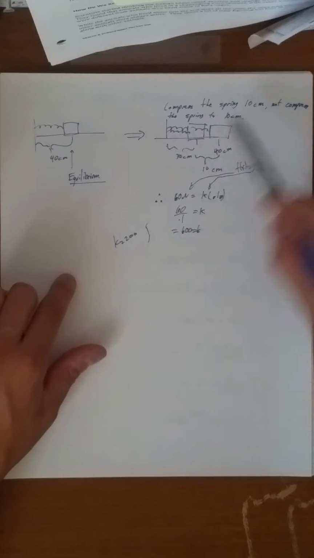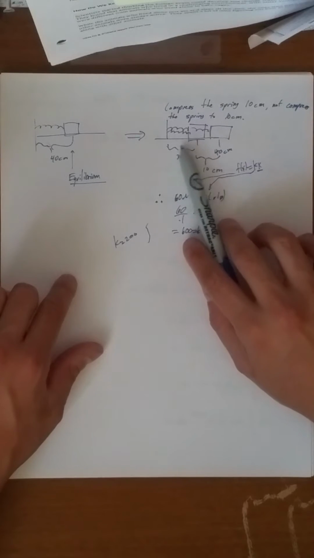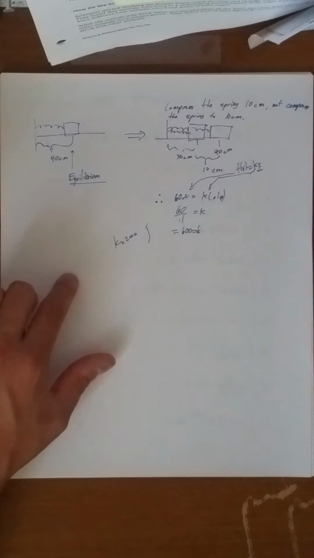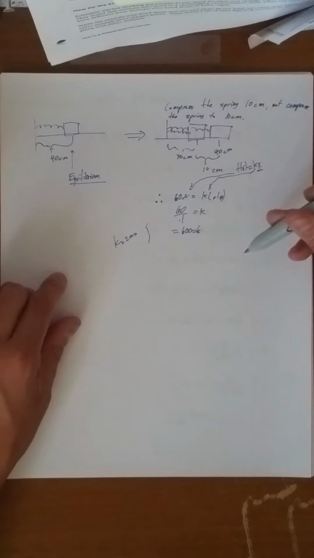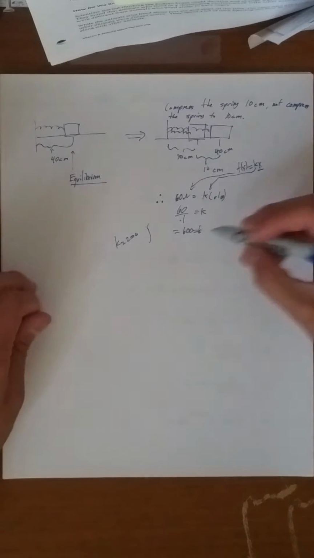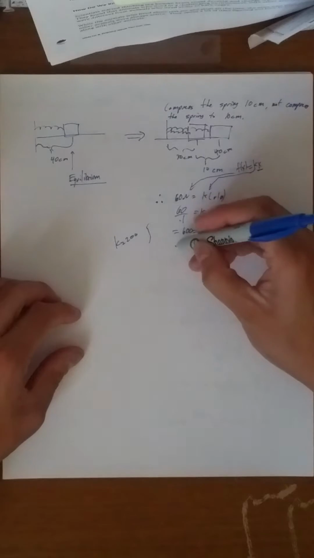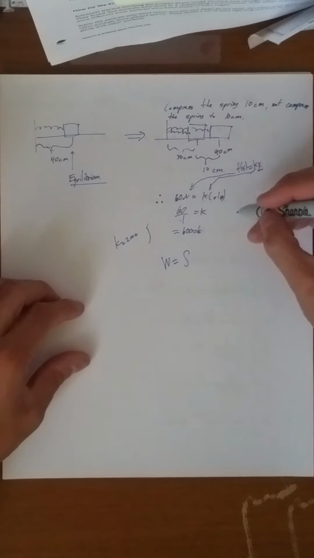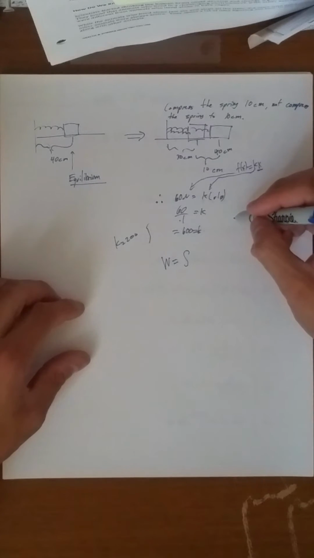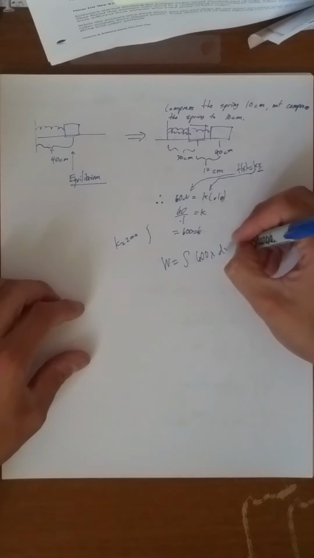Why? Because I assumed that we wanted the spring to move to 10 centimeters, not compressed 10 centimeters. It's a very subtle difference, but I wanted to clarify that. So what this changes in the problem is our k. Therefore, we know that the work being done is going to be equal to the integral from how far we're moving it, of 600 times x dx.